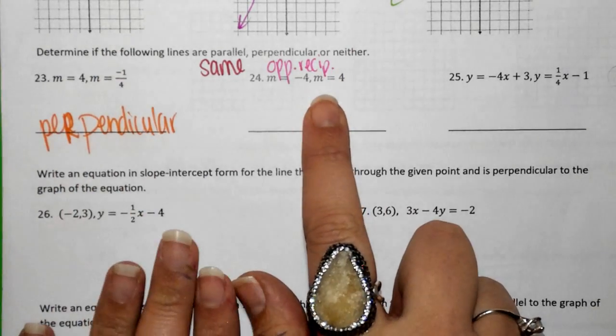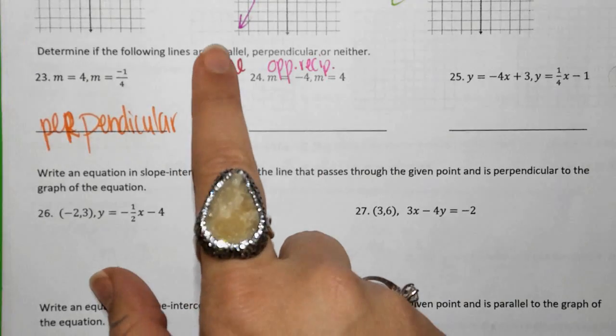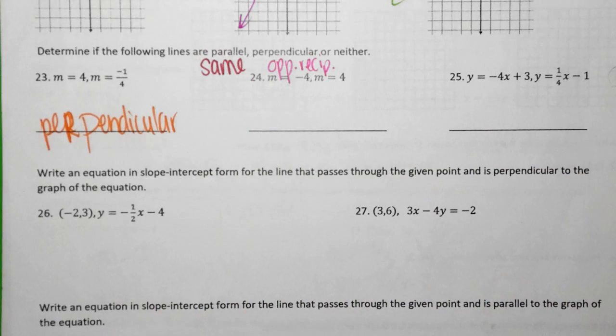All right, what about 24? Perpendicular. They're parallel. At least they have different signs. Wait, no. They have to be the same to be parallel. I said perpendicular. It's neither. You have to flip it, so it's neither.